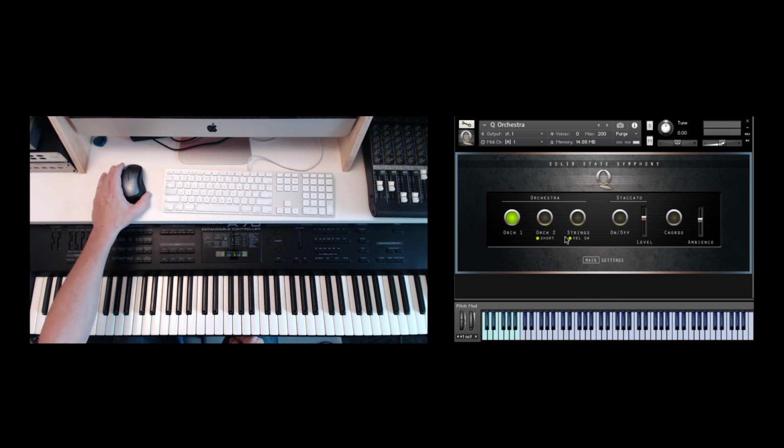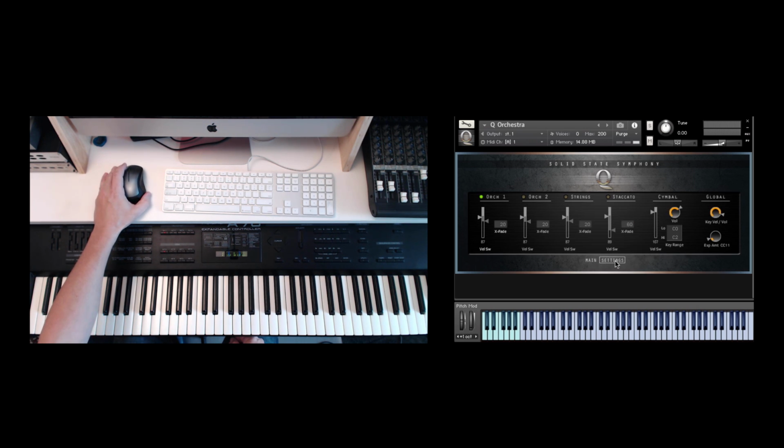Also, there are only two different screens to look at. There's the main screen, and there's settings, which just gives you control over exactly where that velocity switch occurs and how much of a crossfade you get. You can either pull the slider up and down, or you can just enter in a value right there.